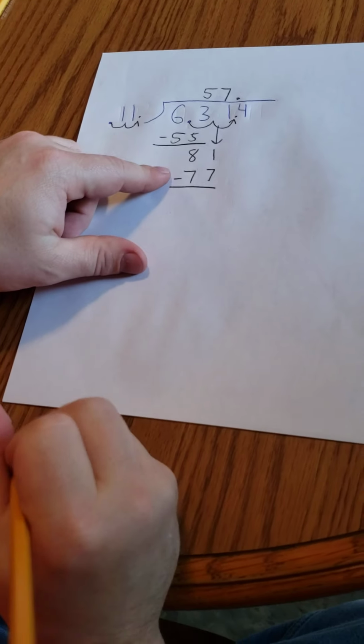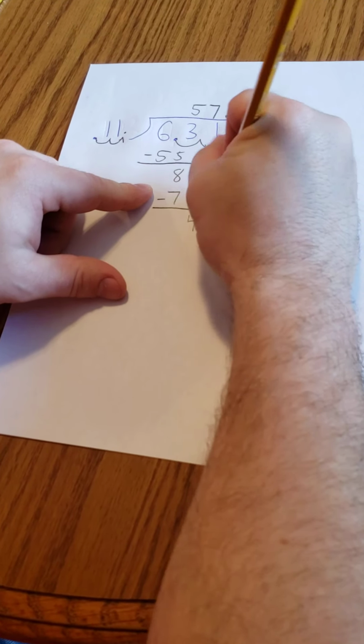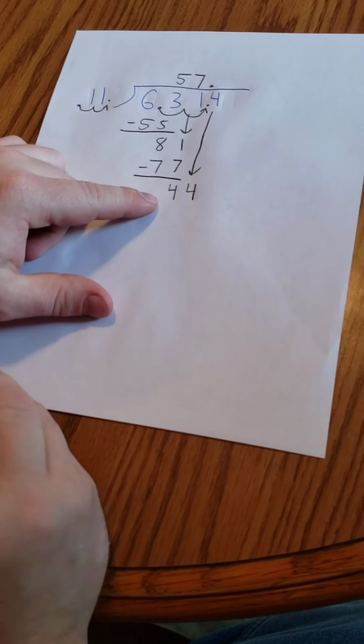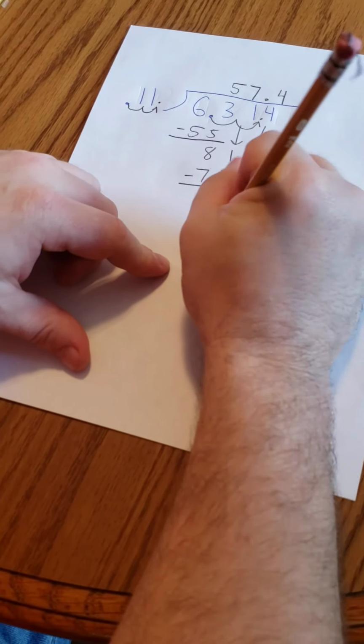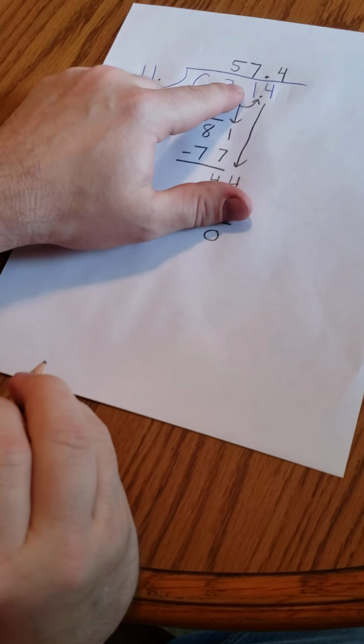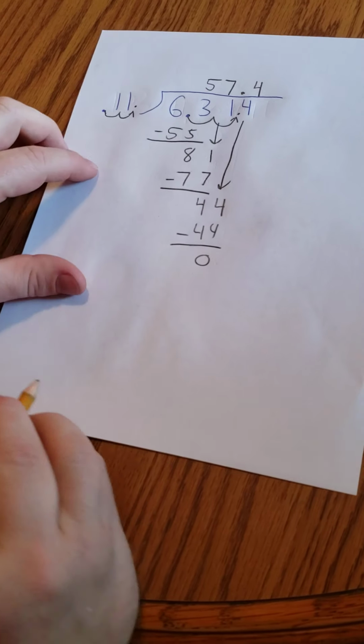Subtract. 81 minus 77 is 4. Bring down. Repeat. 11 goes into 44 4 times exactly. 4 times 11 is 44. Subtract. There's no remainder. So our answer is 57.4, or 57 4/10.